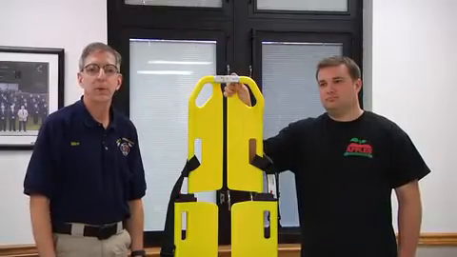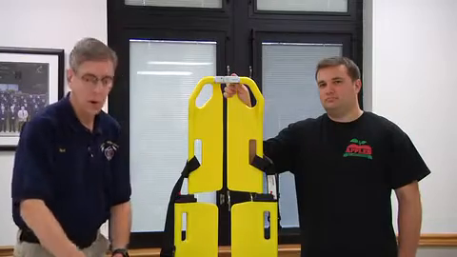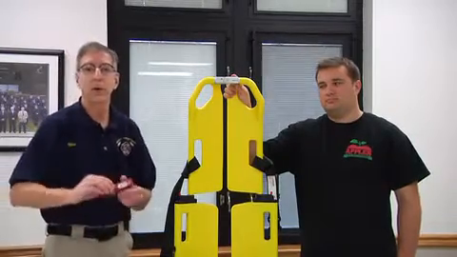For bariatric patients, you can use an extender on the scoop stretcher to make it wider.